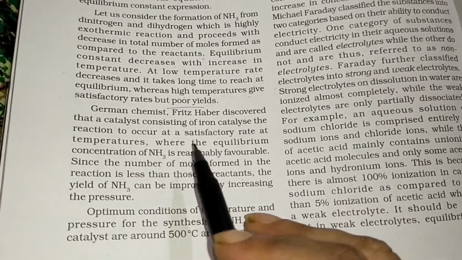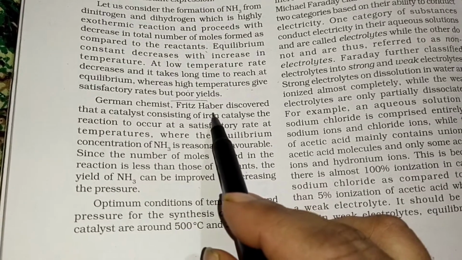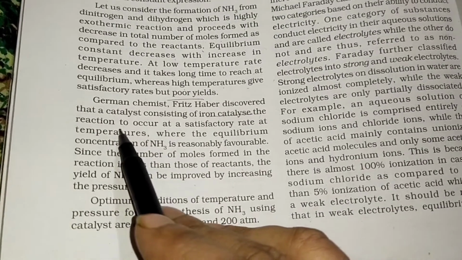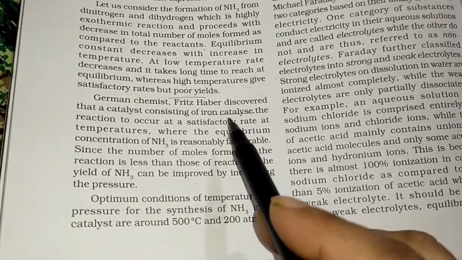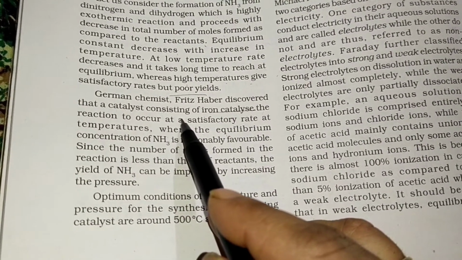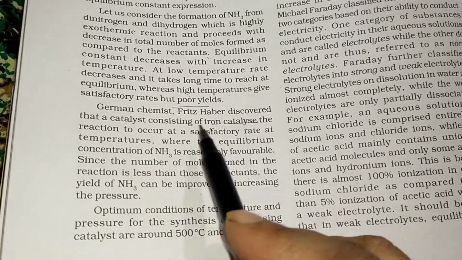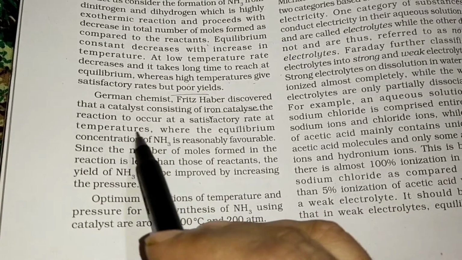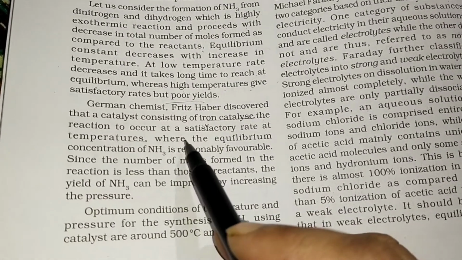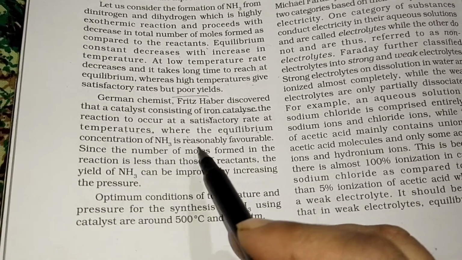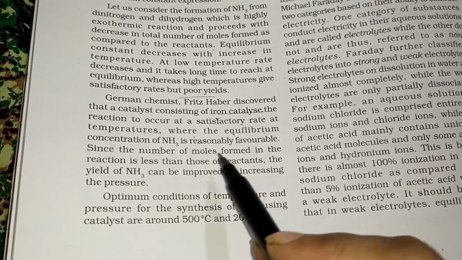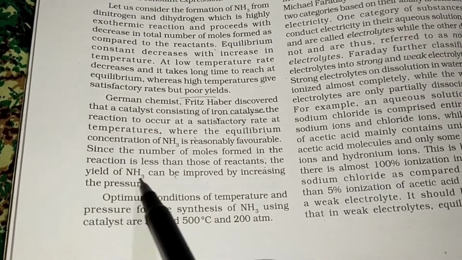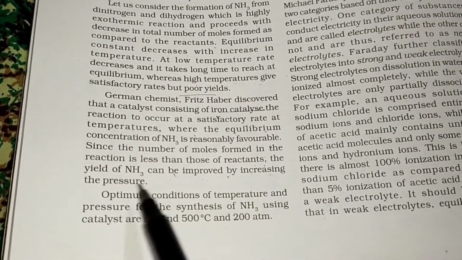So at that condition, Fritz Haber discovered that a catalyst consisting of iron catalyzes the reaction to occur at a satisfactory rate. So if we are using the catalyst that is actually iron, then it will go at a satisfactory rate at that temperature, where the equilibrium concentration of NH3 is reasonably favorable. Since the number of moles formed in the reaction is less than that of the reactants, the yield of NH3 can be improved by increasing the pressure.